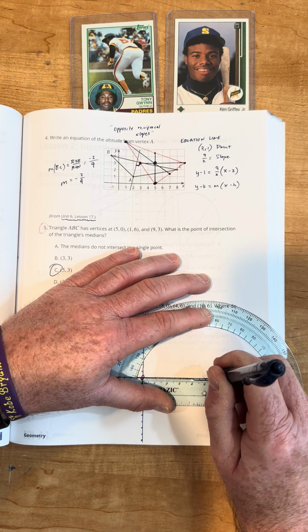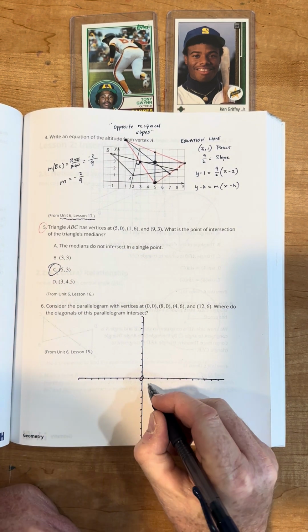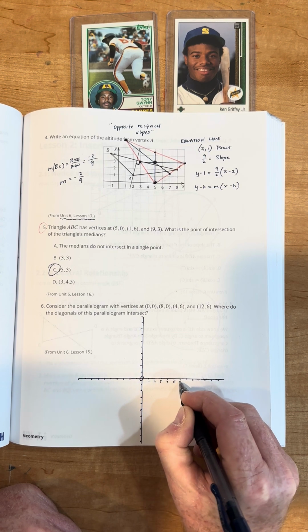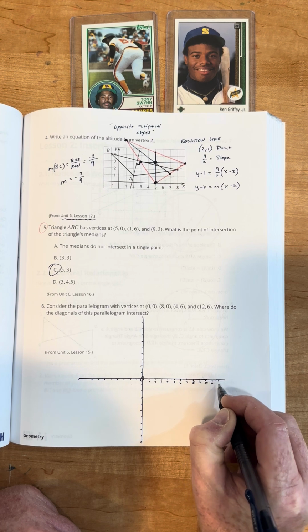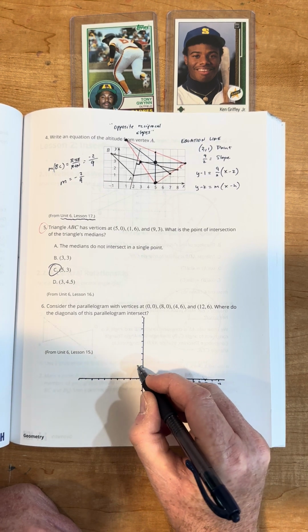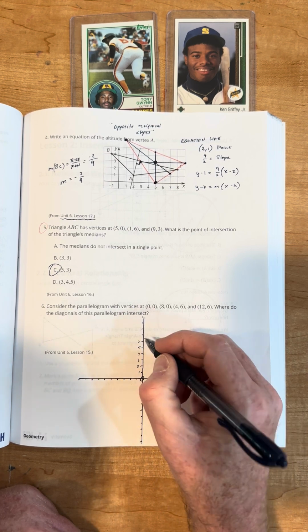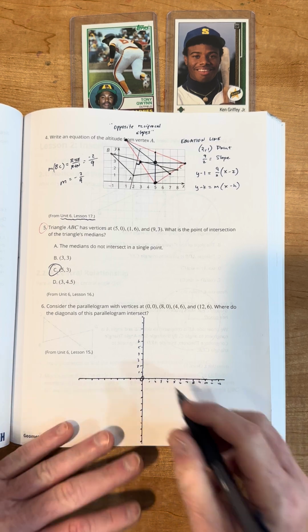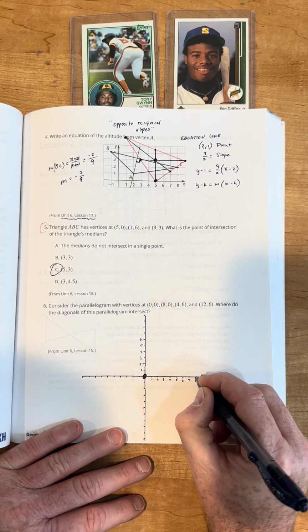The reason I extended this a little bit is because I know there's a point (12, 6). So here we go. 1, 2, 3, 4, 5, 6, 7, 8, 9, 10, 11, 12. 1, 2, 3, 4, 5, 6. I think that's as big as it goes. Okay, so (0, 0), that's right there. (8, 0), right there.